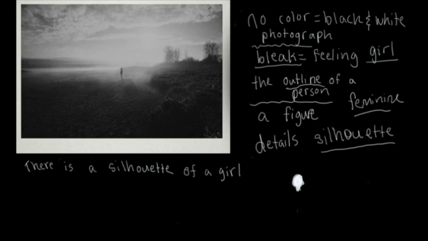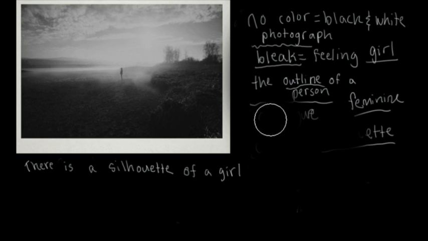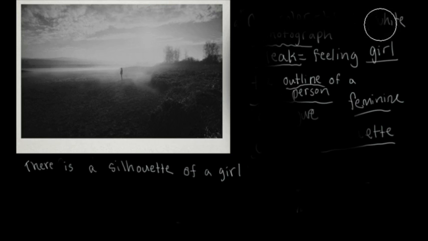So I say of a girl because that's what I think it is. And you can't tell me that I'm wrong because you don't know. If you knew, you could say, ah, no, it's a boy. And I would say, okay, so there is a silhouette of a feminine looking man. So that's not the point. Okay, so this is our first part of our first sentence.